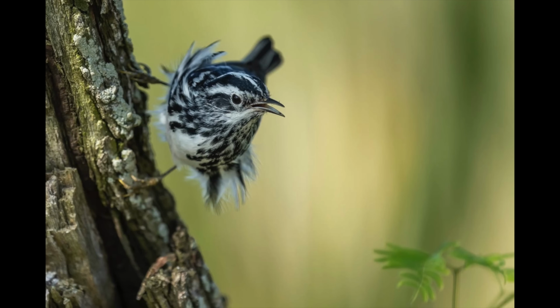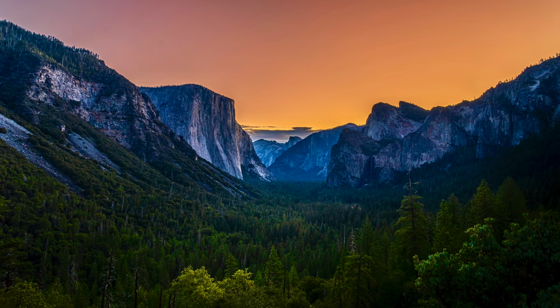Photographers often use aperture creatively to guide their viewers' eyes to the subject or to create a specific mood. For example, a wide aperture can evoke intimacy in a portrait, while a narrow aperture can convey vastness in a landscape.